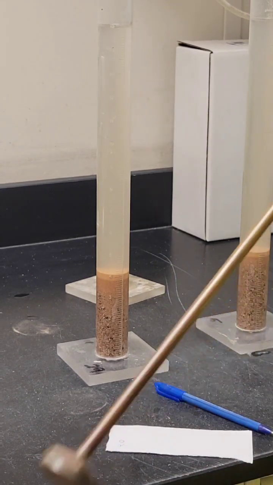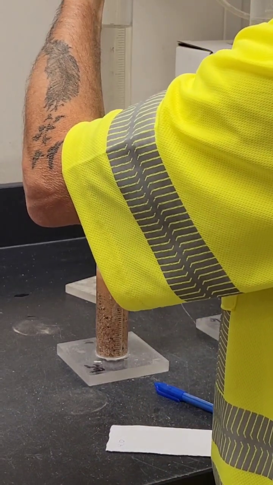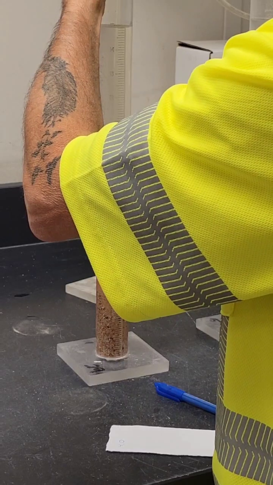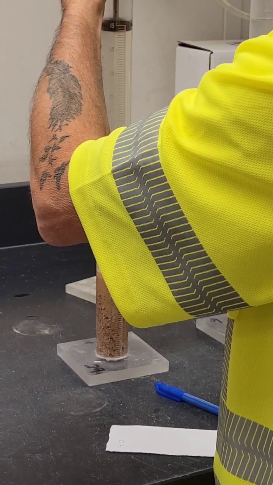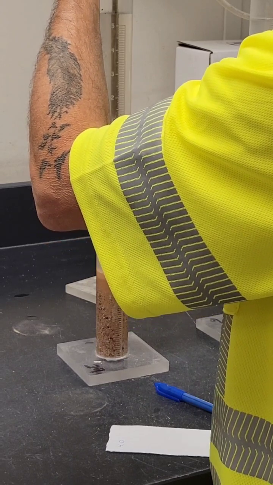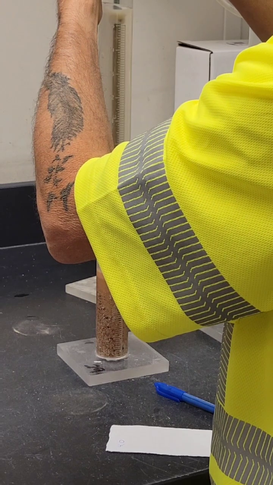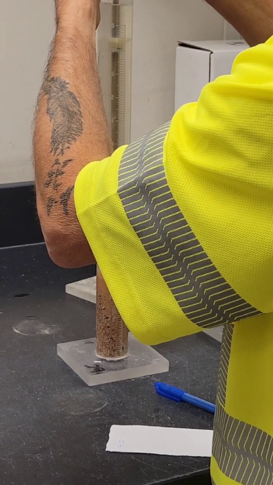And then we're going to lower this foot through the top, taking care not to jar it or put it down too fast or drag it along the sides. We're going to lower it down till it sets on the bottom.